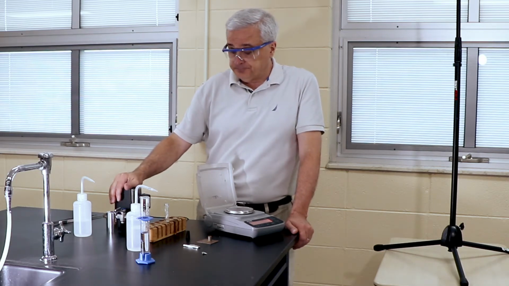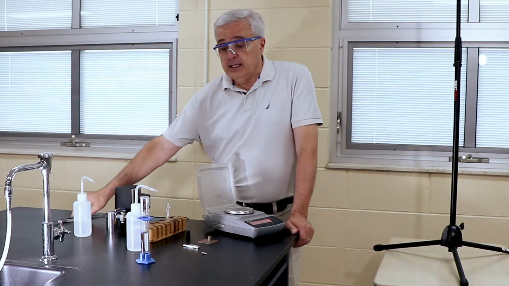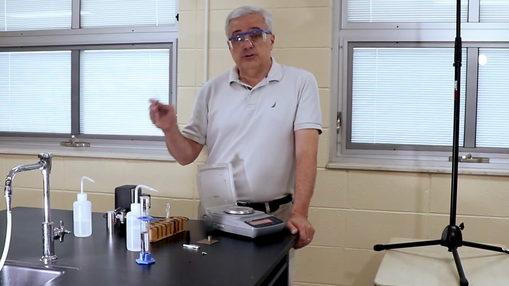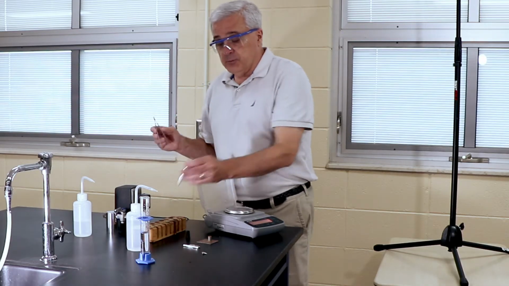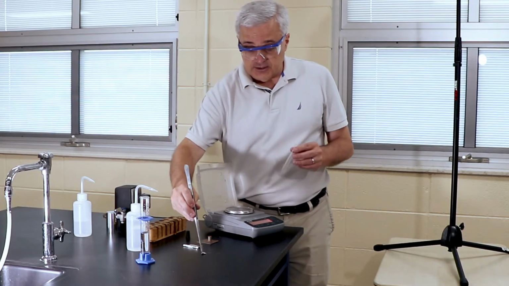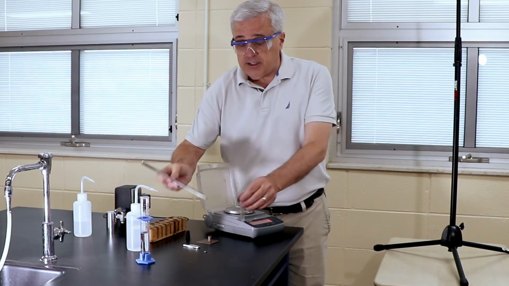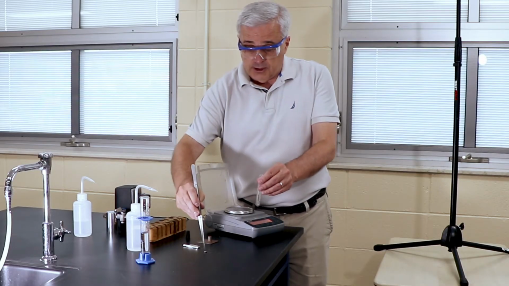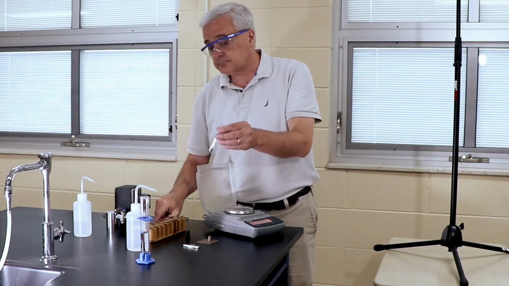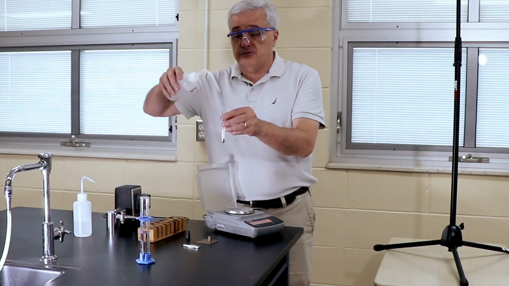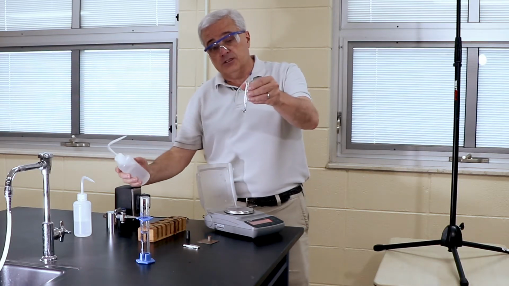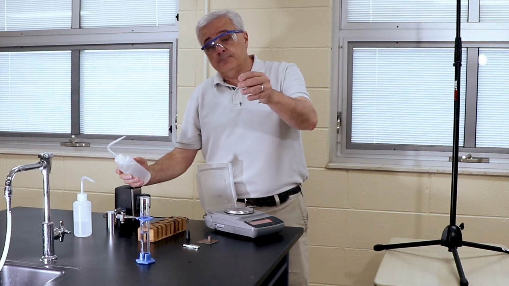Before we do that, we need to find out, is it going to react with water or is it going to dissolve in water? So in order to do that, we're going to start with a solubility and reactivity test. We're going to take a small piece of the sample and put it into a test tube. We'll put two small pieces in. And we're going to put just a little bit of distilled water in to see if there's any evidence of a reaction. So there's no bubbles forming.